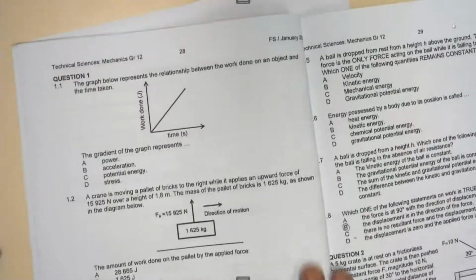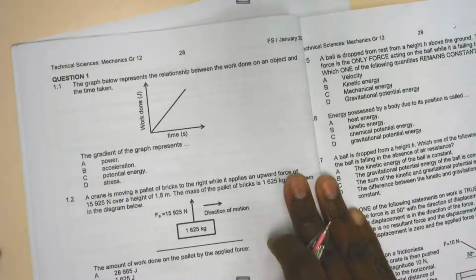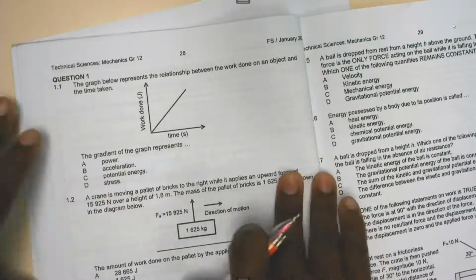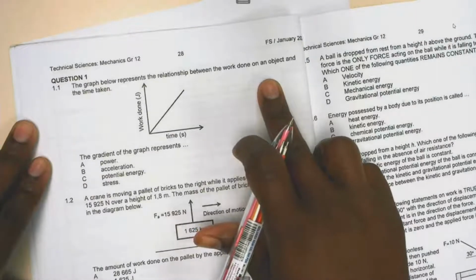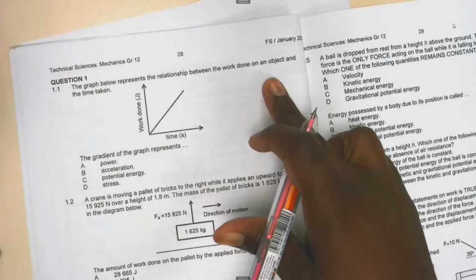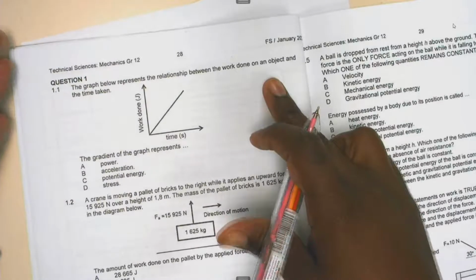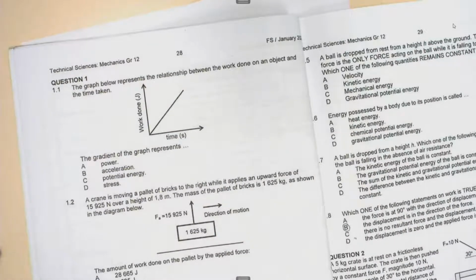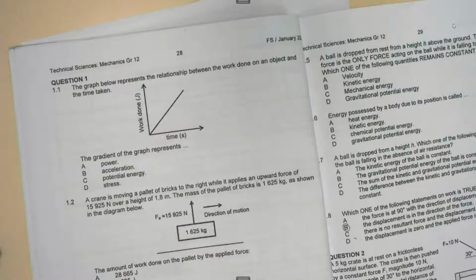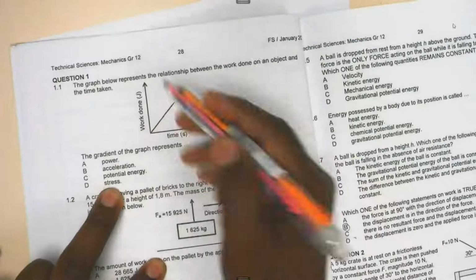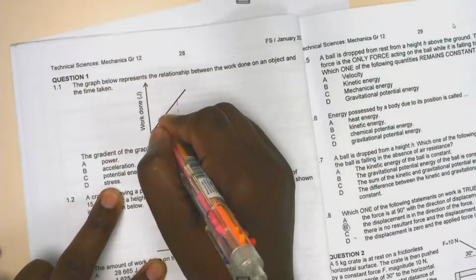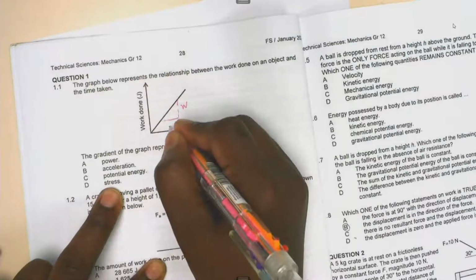Let's look at 1.1. The graph below represents the relationship between work done on an object and the time taken. The gradient of the graph represents what? If we look at gradient, it's going to be work over time.